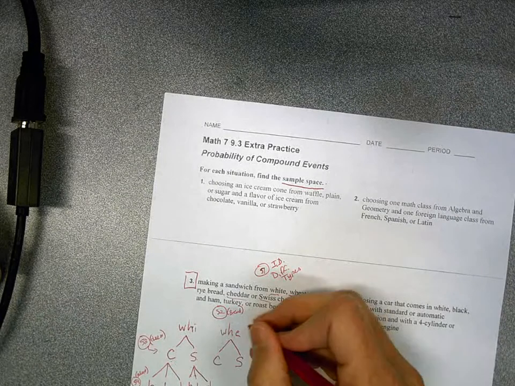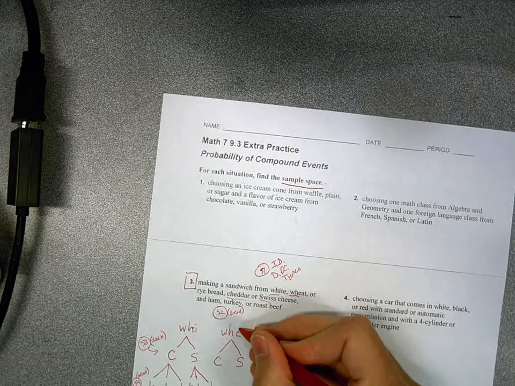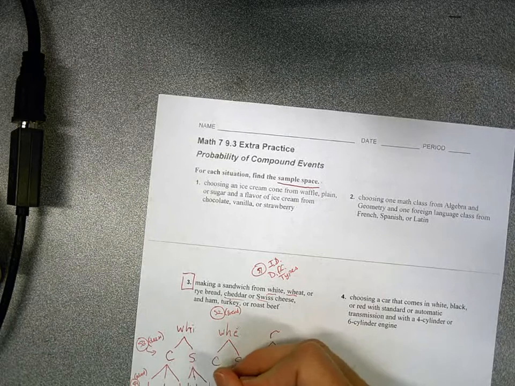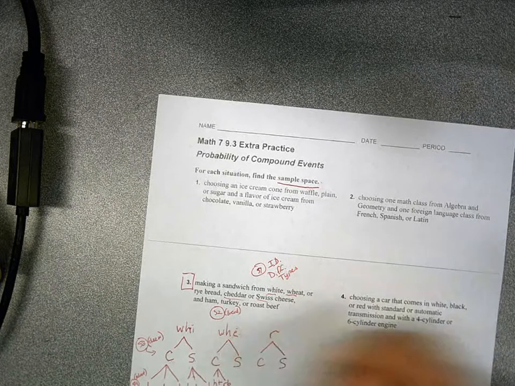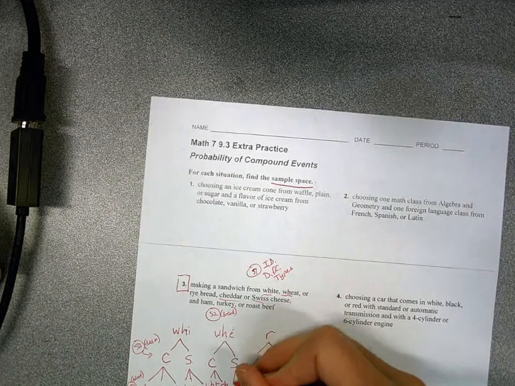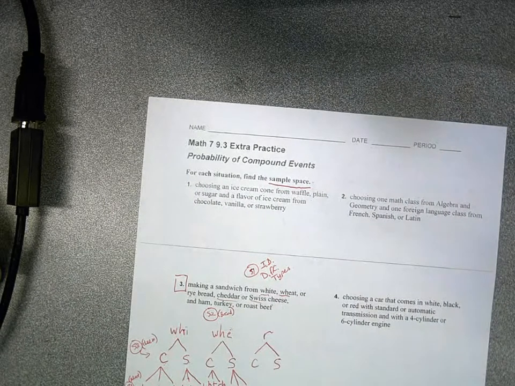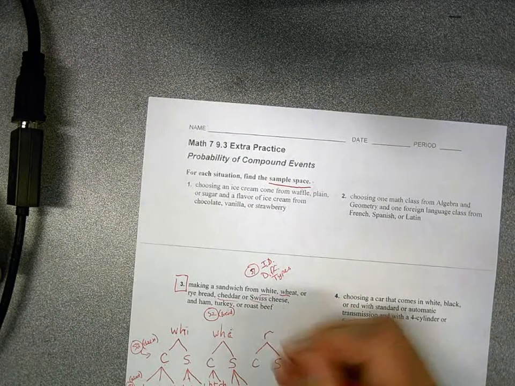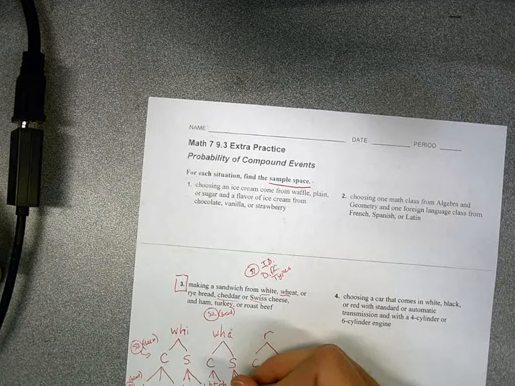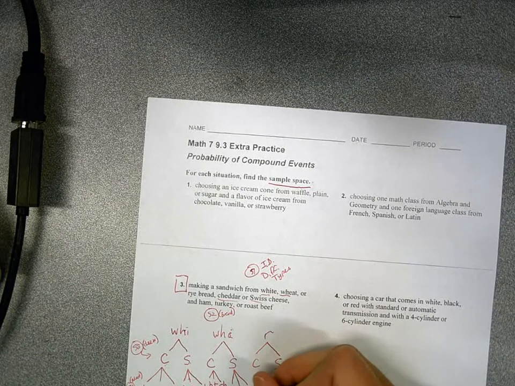Okay, now here we go. I have wheat with cheddar and either ham, turkey, or roast beef. Wheat with Swiss with either ham, turkey, or roast beef.